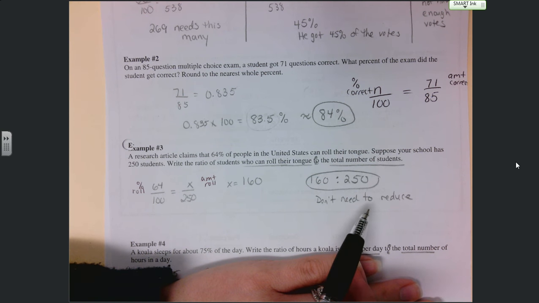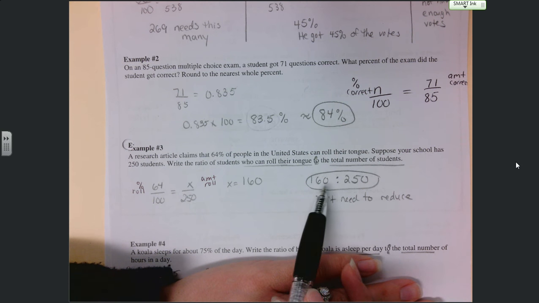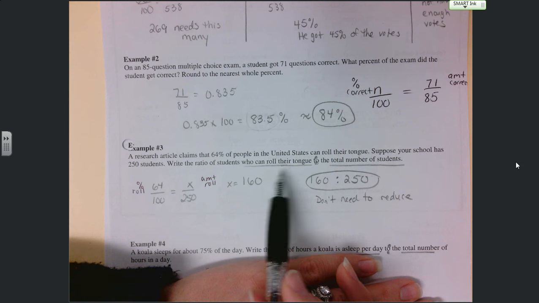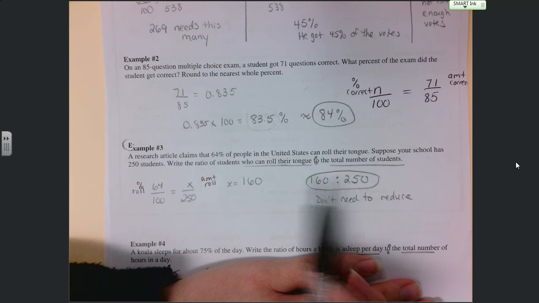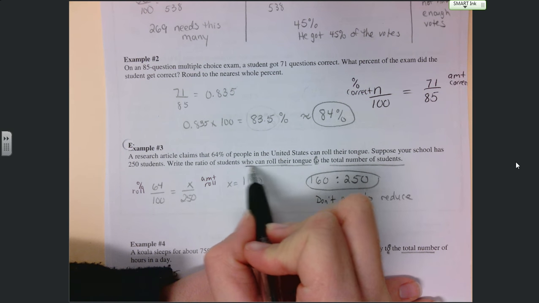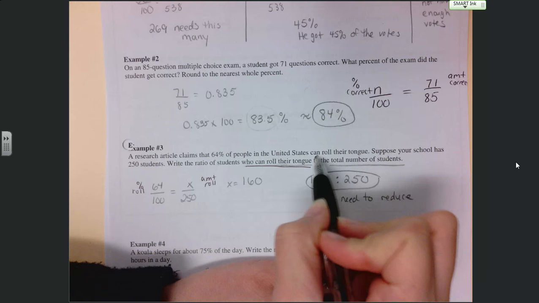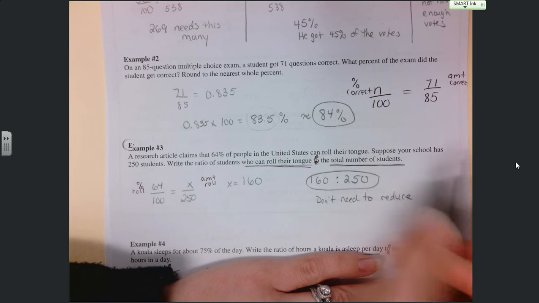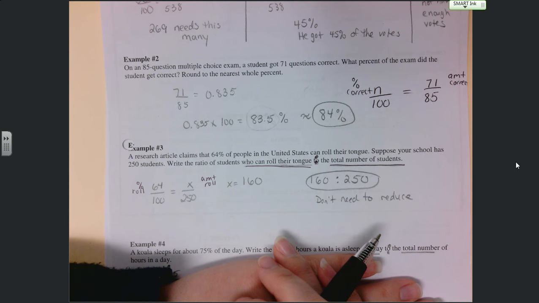I know that we have had the habit of always writing our ratios in lowest terms, but in this scenario, since they are specifically asking for the number of students and people, you can just go ahead and leave it as 160 to 250. So what I want you to notice again is that I'm marking up my paper to put my little ratio here. Okay, so why don't you guys go ahead and give number 4 a go as well.